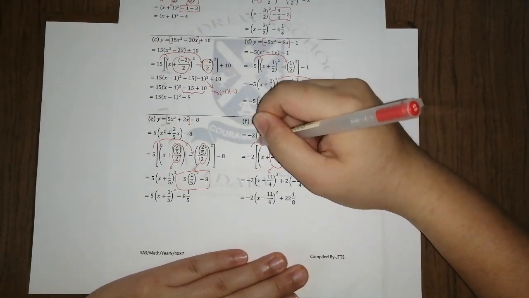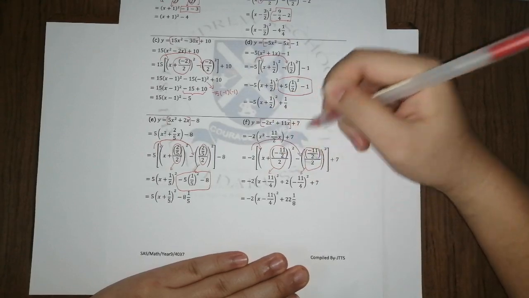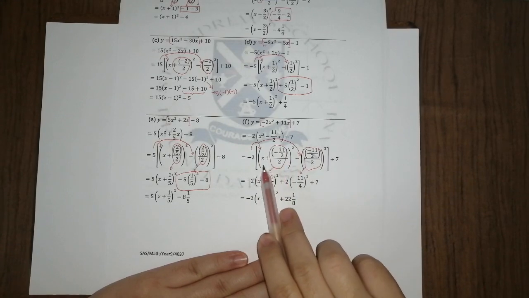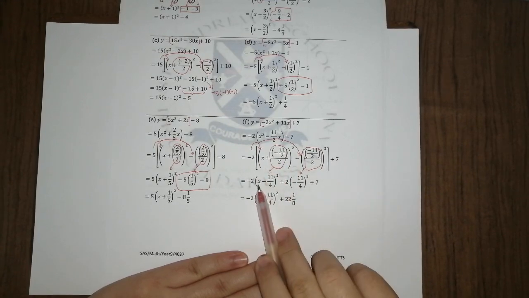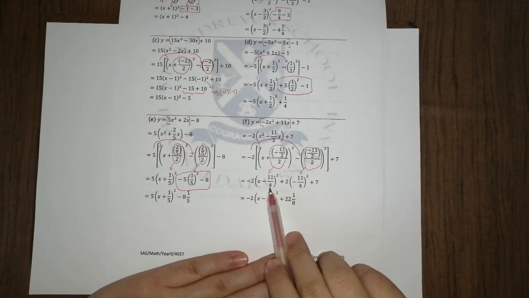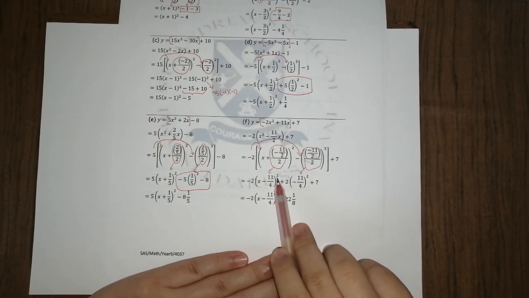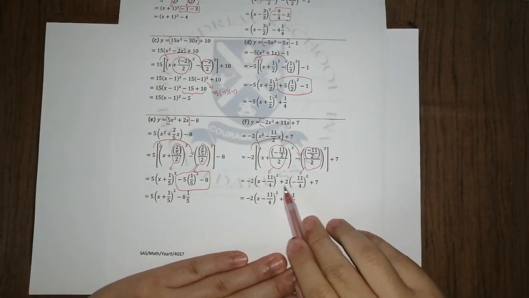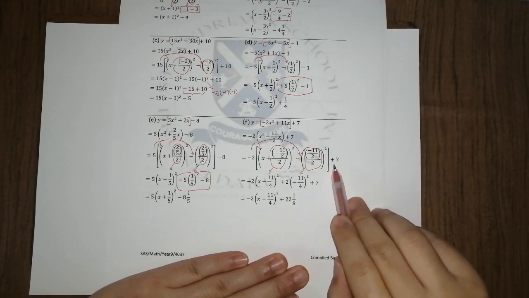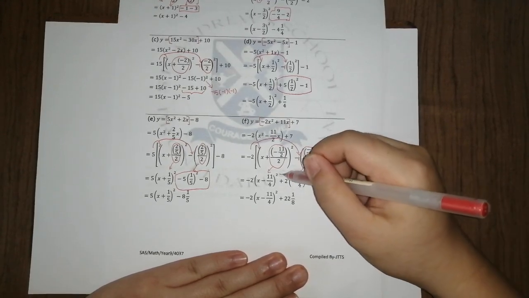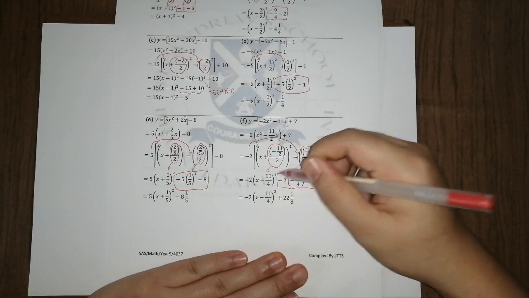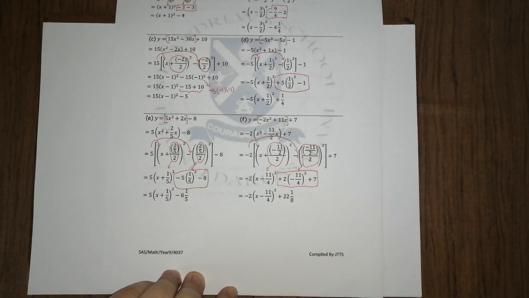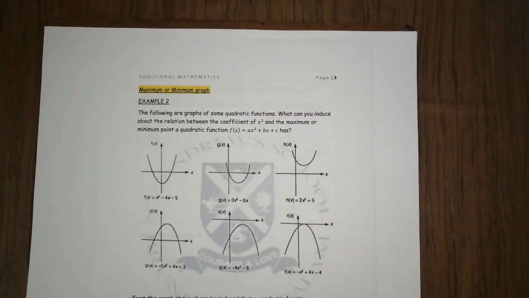Same thing, open up the square bracket. So you have negative 2 multiplied by that x plus, or in this case x minus, because of simplifying, x minus 11 over 4, the whole thing square. Negative 2 multiplied by negative 1 here gives me positive 2 with that expression plus 7. Next, simplify that. That will give you positive 22 1 over 8.